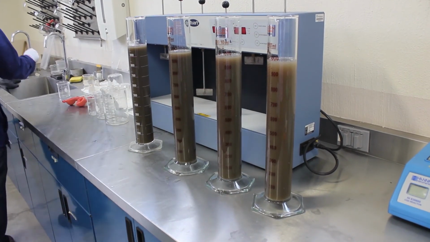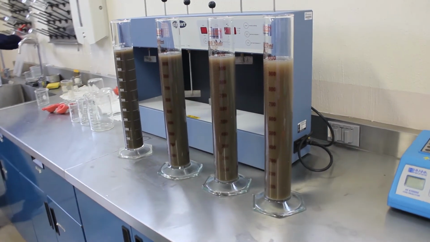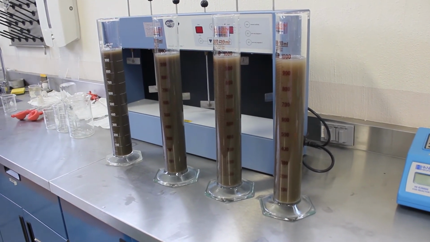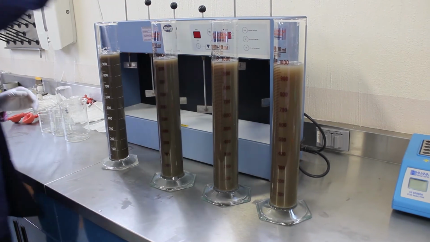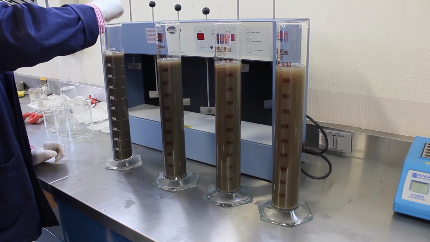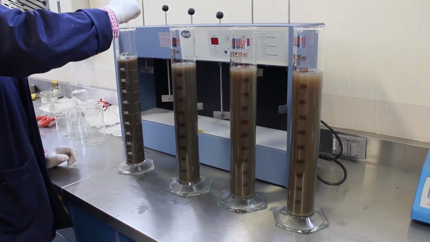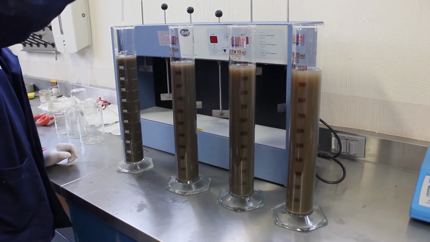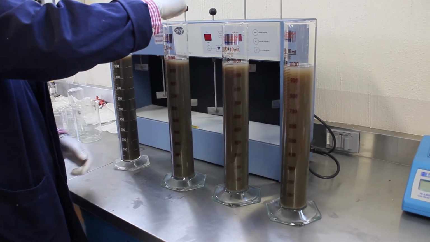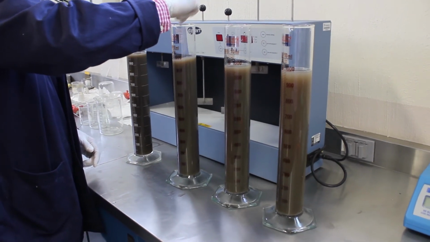So once all of them are mixed, each column should be stirred on a 3-minute interval, all at once. For demo processing, I'm just mixing them individually.